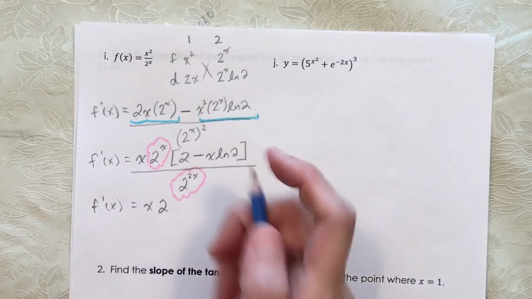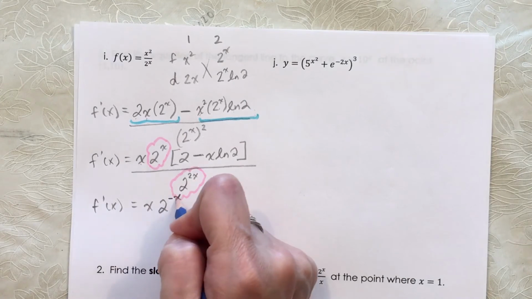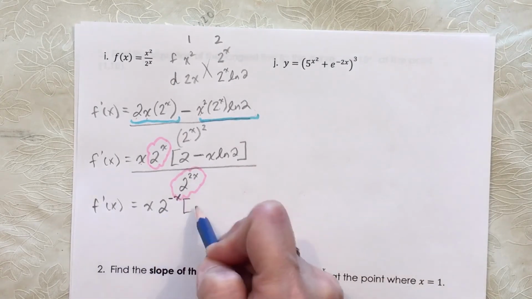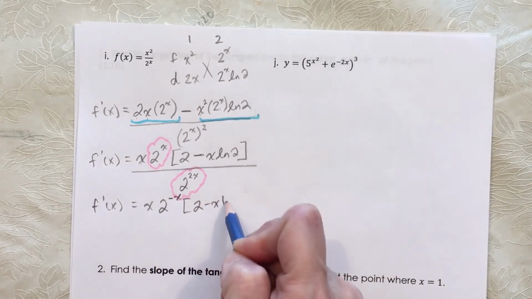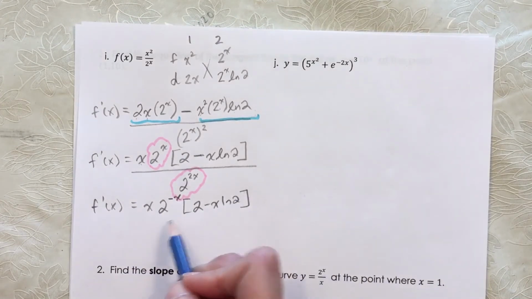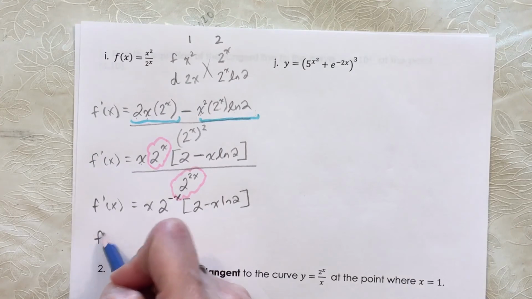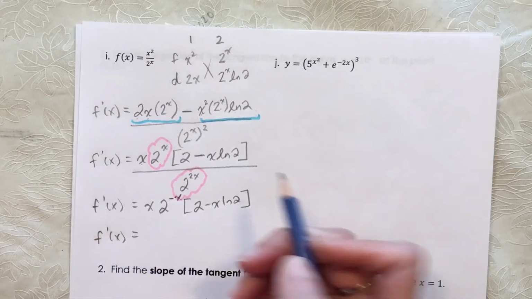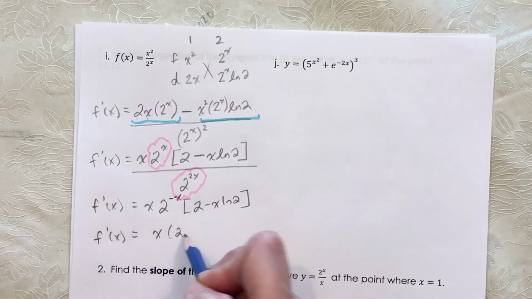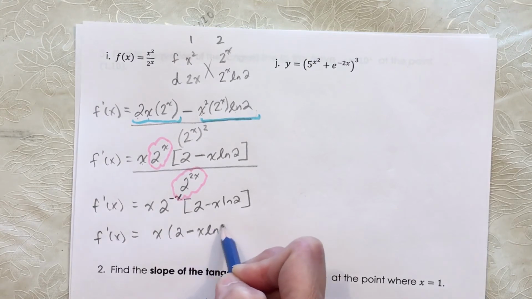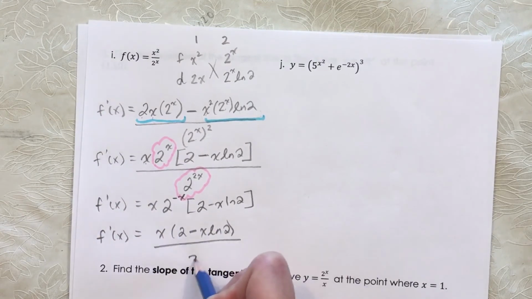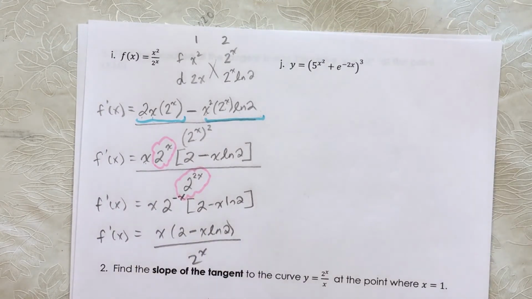So when you divide those, you're going to get 2 to the negative x times 2 minus x ln 2. And then because the question didn't have a negative exponent, you don't want your answer to. So you could write it as x times 2 minus x ln 2 over 2 to the positive x.